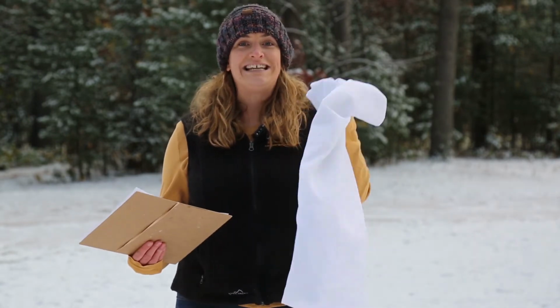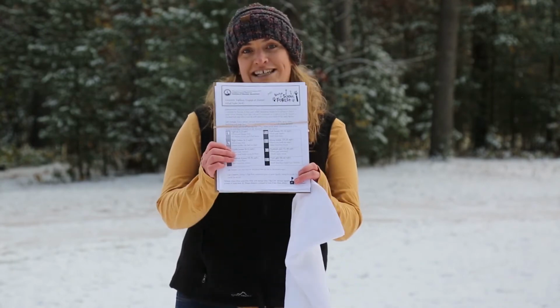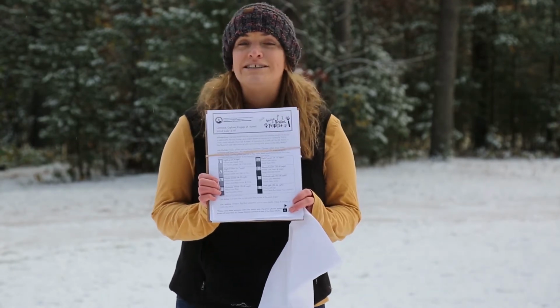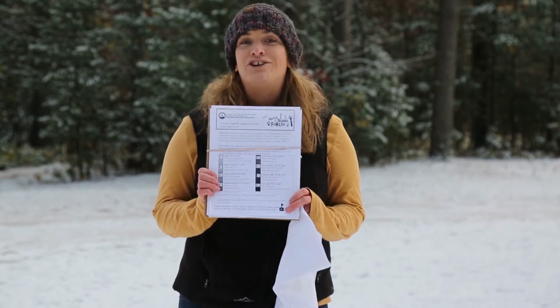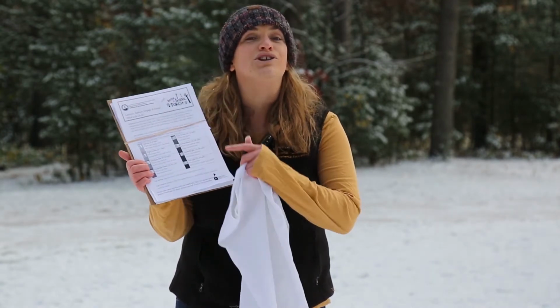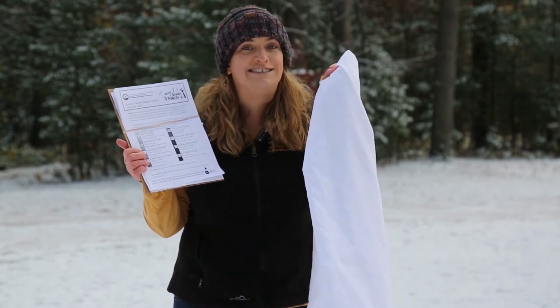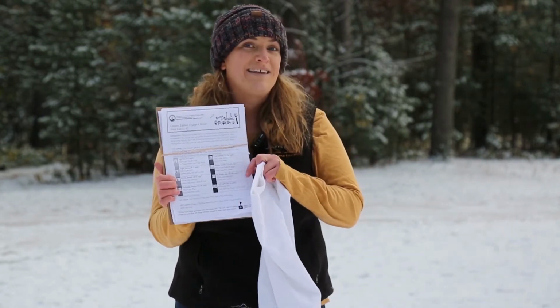So to explore just how fast the wind is blowing, we're going to need a couple of things for this activity. First, we're going to need a pillowcase. We're also going to need a copy of that Beaufort Scale. Do we actually need a printed copy? No, but if you're not going to bring a copy with you outdoors, I would love for you to look at it before you go outside so you know what you're looking for.